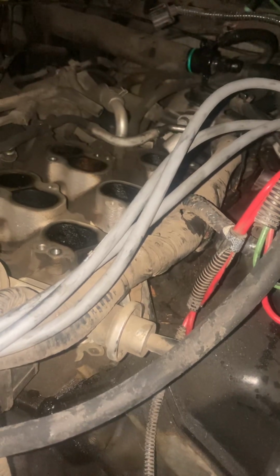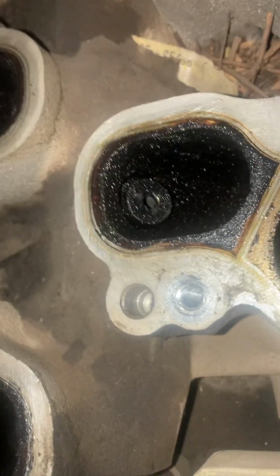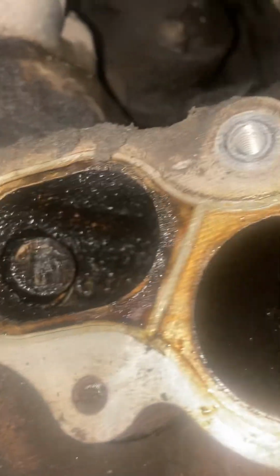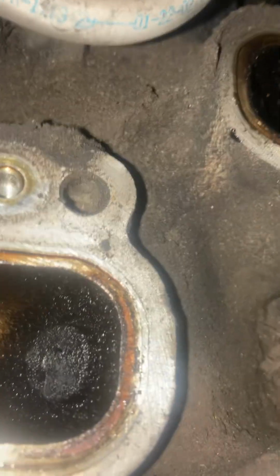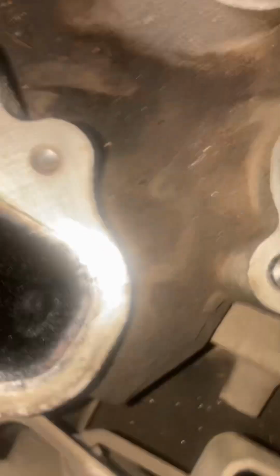Anyway, on this particular one, what happens is that those little EGR ports plug up. So you guys can see that one's plugged up. That one back there is also plugged up. This guy is also plugged up. That's partially plugged, and this one is also partially plugged. I don't know if you guys can see that.